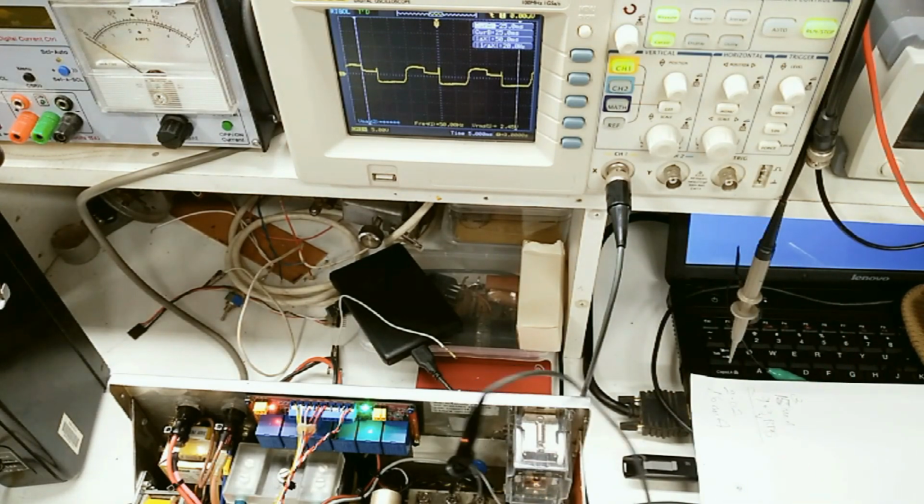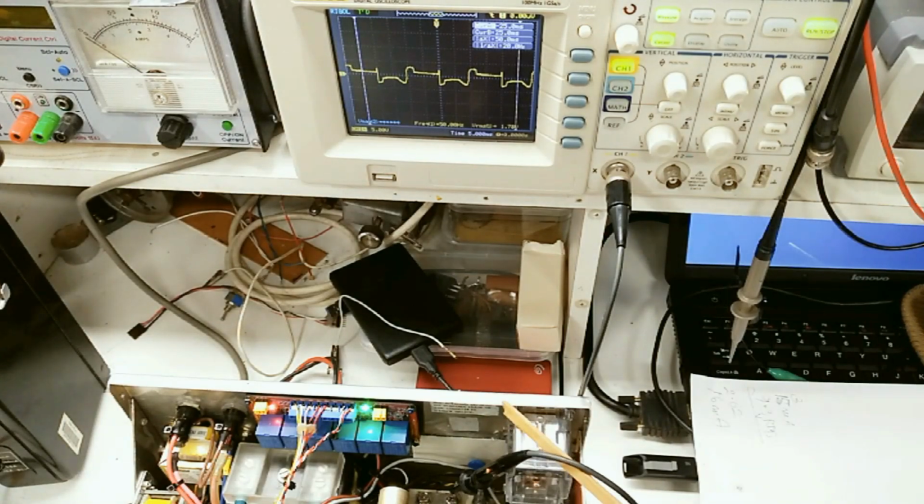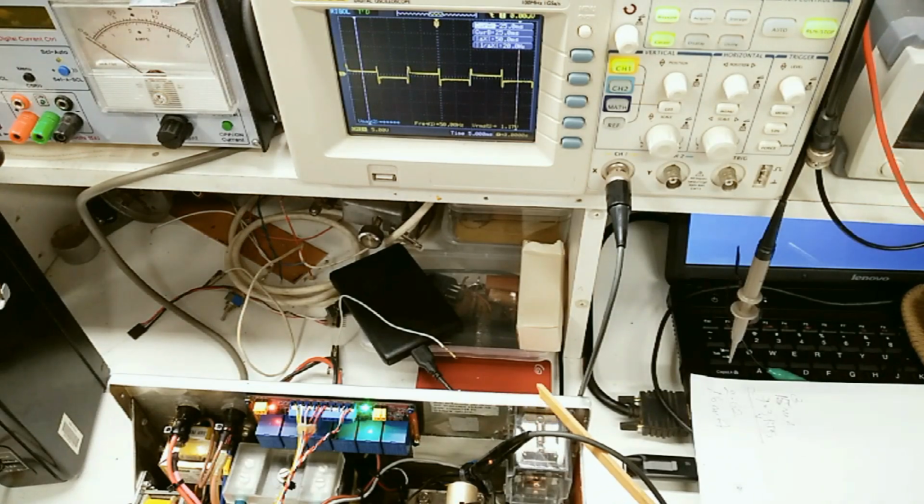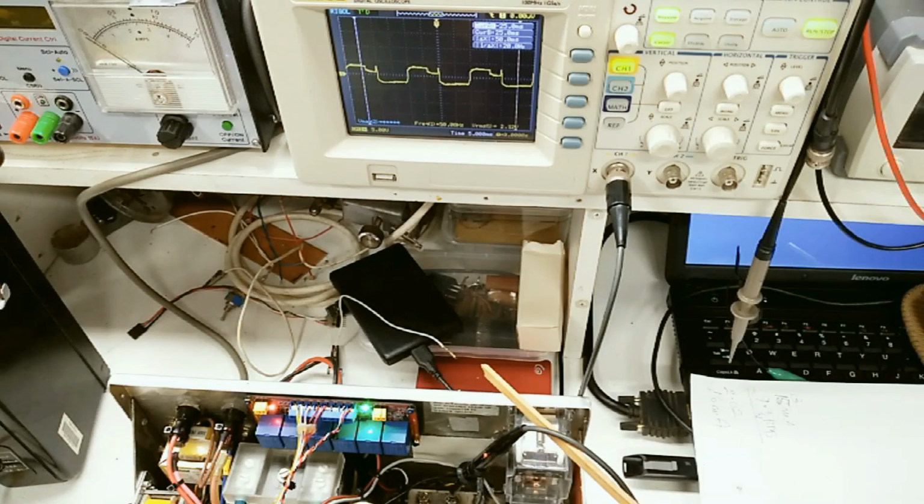Now when I increase the load, you can see it improves, right? But if I put back the 360 ohm resistor, there are the peaks. They're much higher. I short circuit the 360 and they come lower. So that's the improvement that I have made.